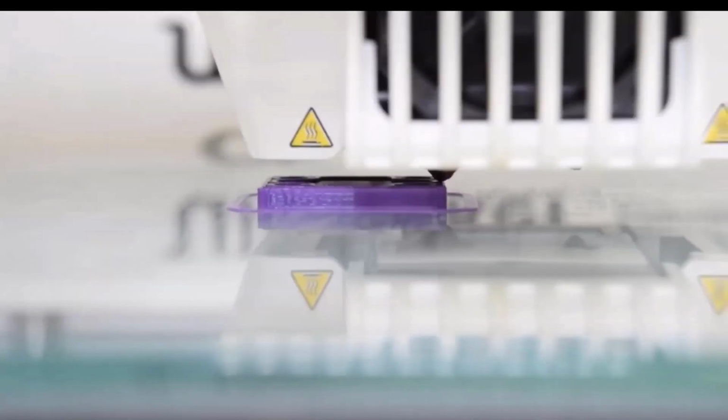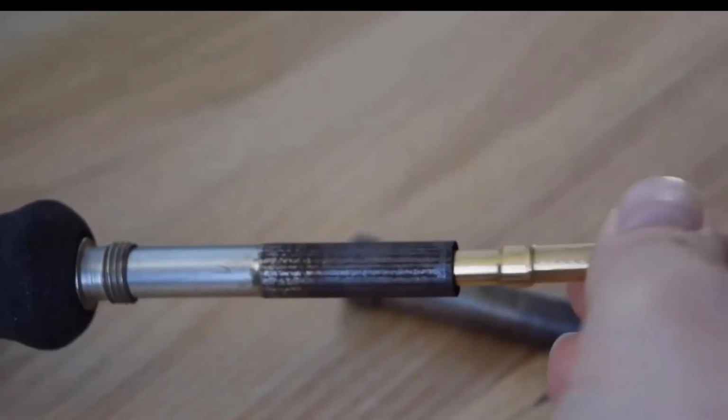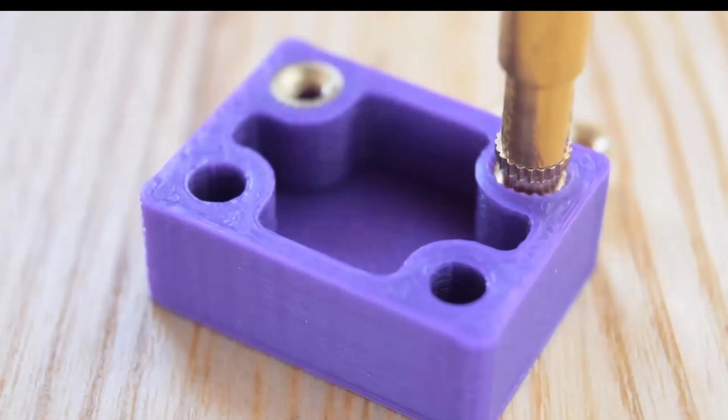If you need to thread machine screws into plastic, especially 3D printed parts, heat set inserts create a strong, durable thread. There's typically a special tip that you install on a standard soldering iron, which slips inside the insert and allows you to press it into the plastic.